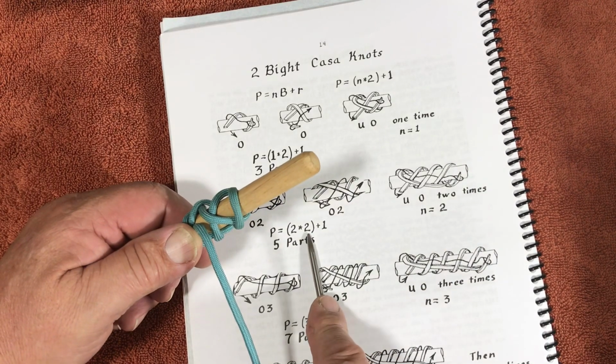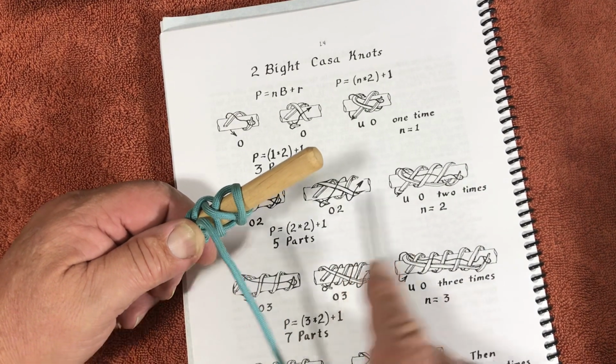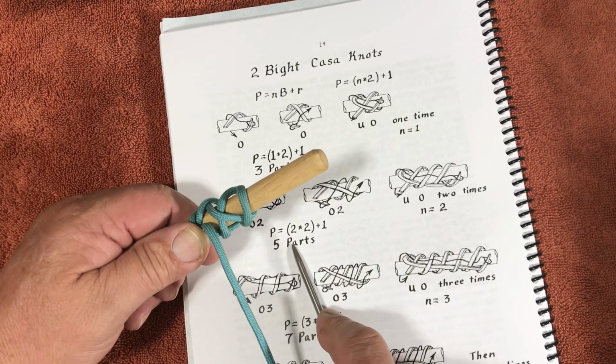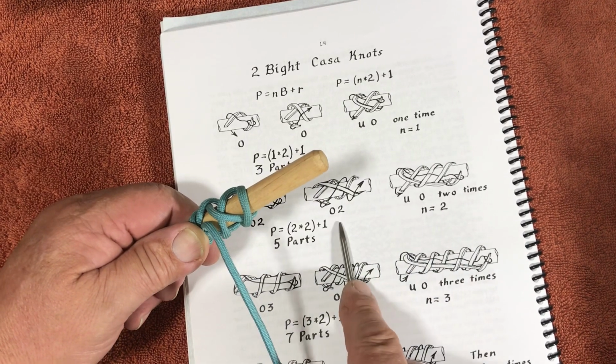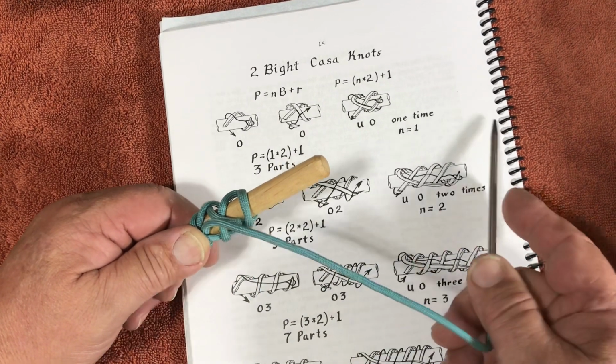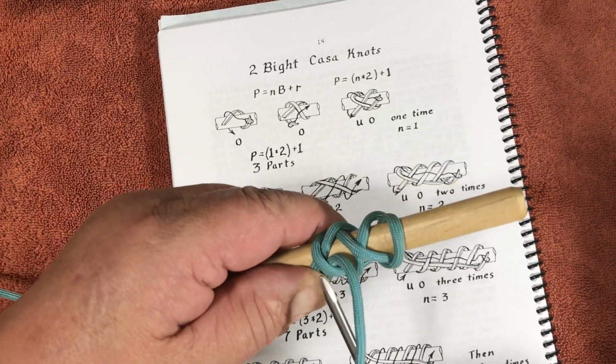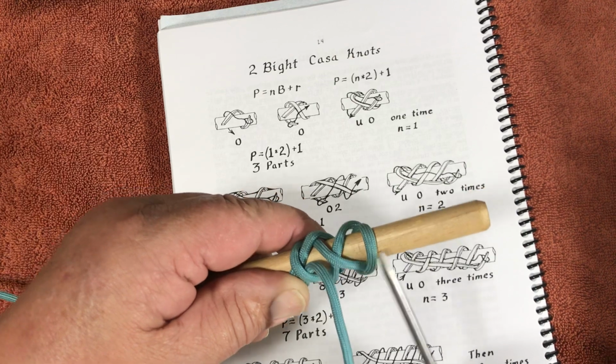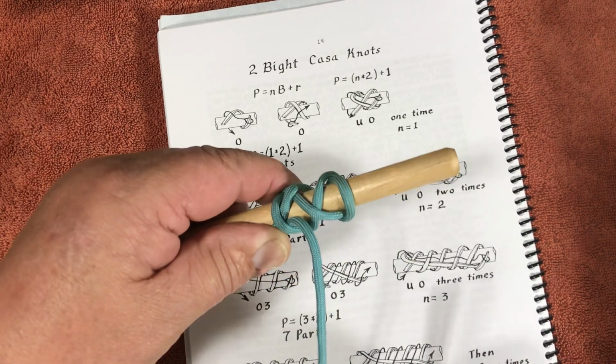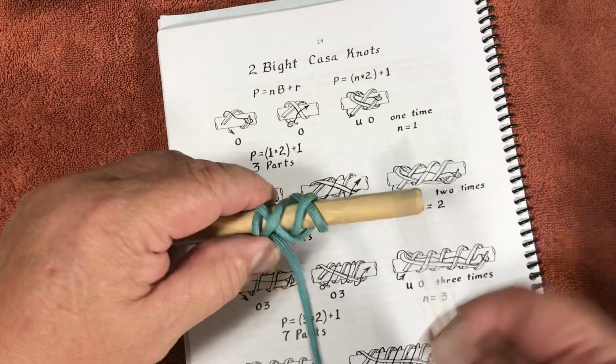If we went to a 6, 2 times 6 is 12, 1 more would be 13. If we went to an 8, it's 2 times 8 is 16, and 1 more is 17. All of those knots are started with this same start. You just build the pattern bigger.